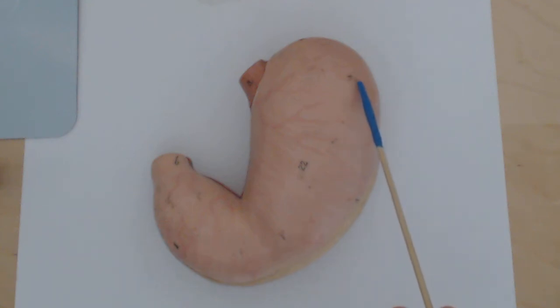This region here is called the fundus. It's dome-shaped, tucked beneath the diaphragm. This area, the majority of this region here, the mid portion of the stomach, is called the body. The body ends roughly about here.